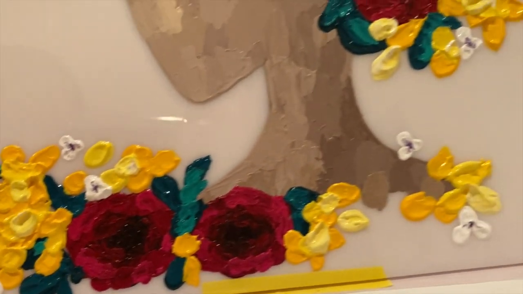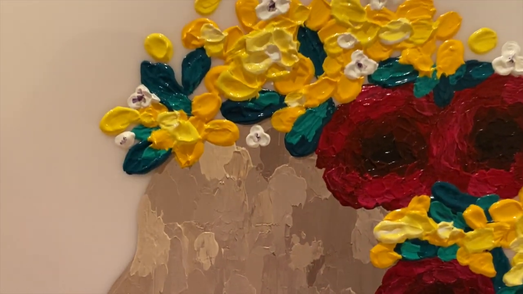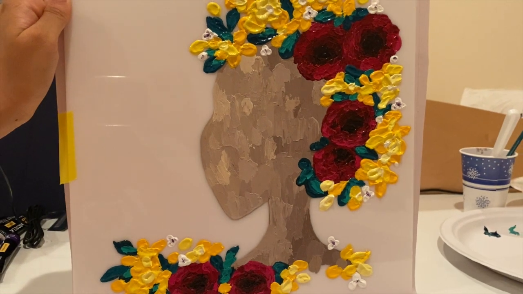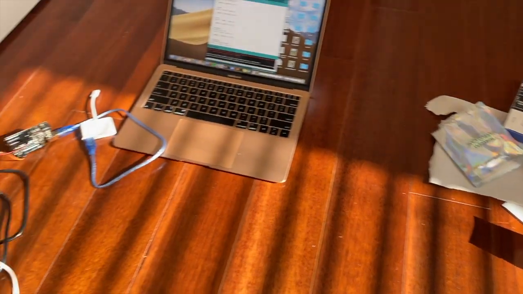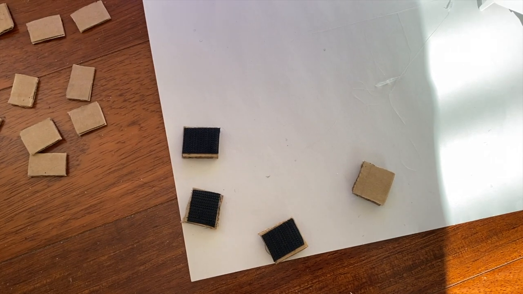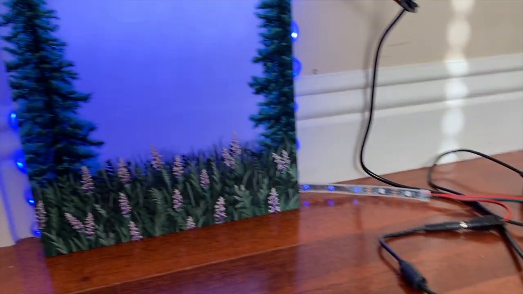Here's a close-up of the painting after this. I was pretty pleased with how using the palette knife it turned out, but it was patchy where the knife scraped off some paint. Here I started assembling the actual board. I used cardboard and Velcro on the corners to be able to change out the paintings, as shown here.